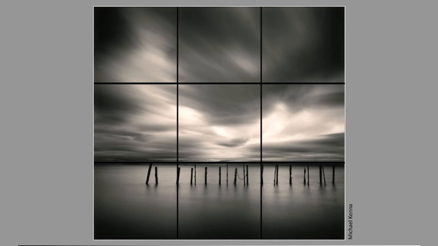In this photograph from Michael Kenna, the sky is the most dramatic element in the image. By aligning the horizon and the other vertical elements to the lower third of the image, he has given the sky dominance. Looking through your camera, can you visualize the view in front of you broken into 9 equal areas?